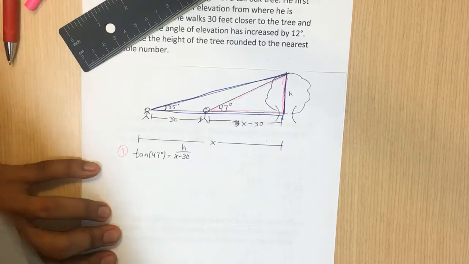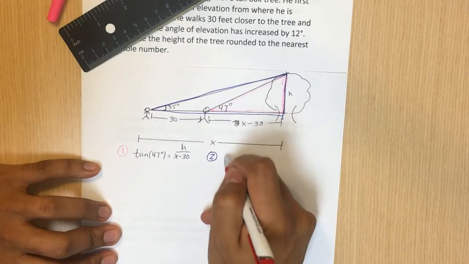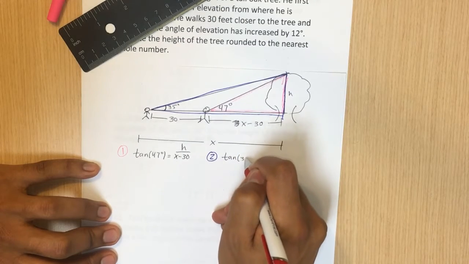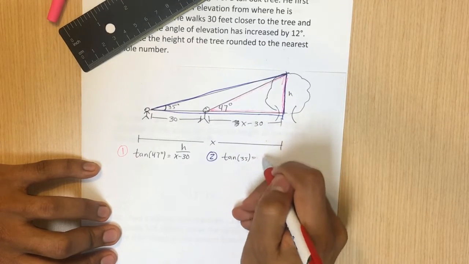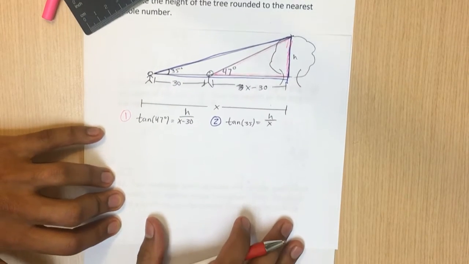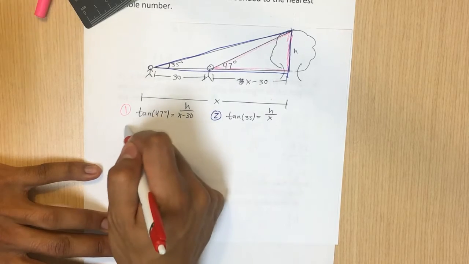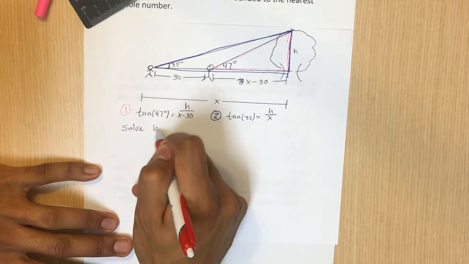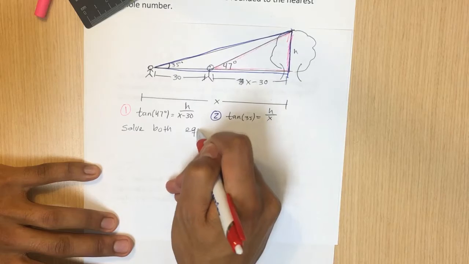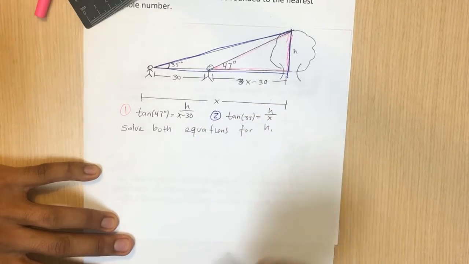Okay, now for the second equation, we can say that tangent of 35 is then defined as h over x, which is the longest side, right? So from there, what we're going to do is solve both equations for h.